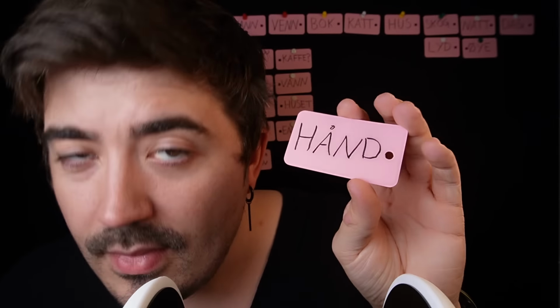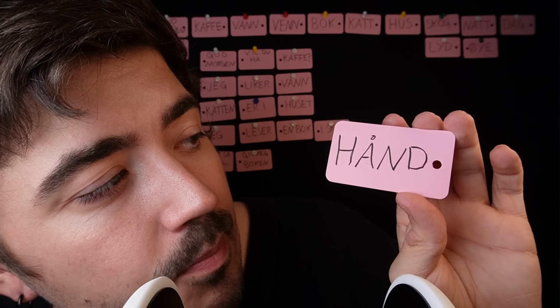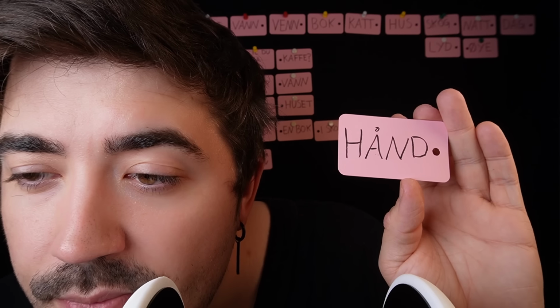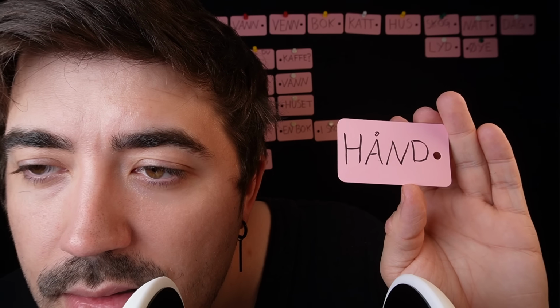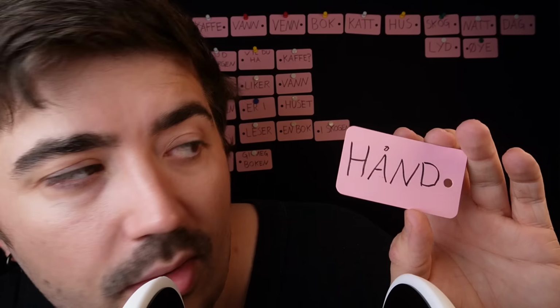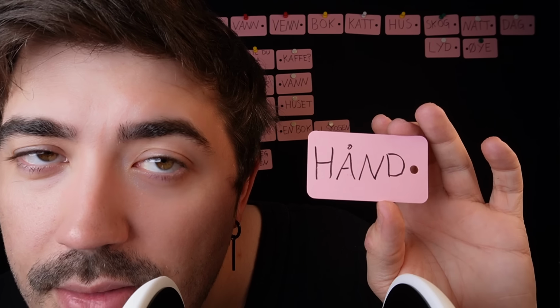Hand is hånd. So it's pronounced very, very differently. Hand, hånd. I think some dialects use the D, like hånd. But in general, we just say hånd.